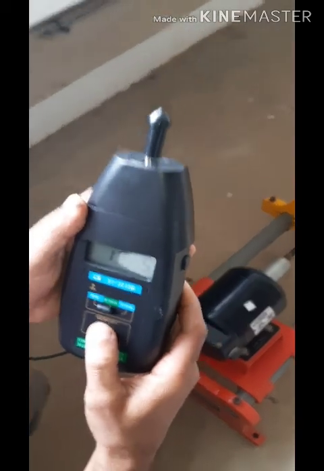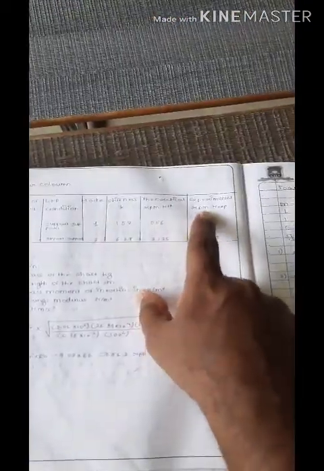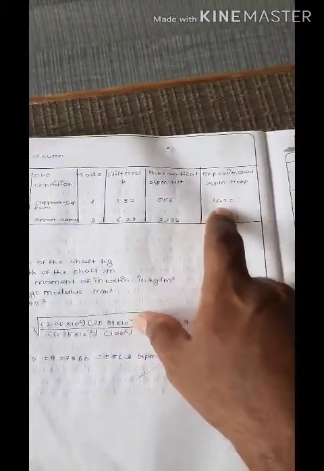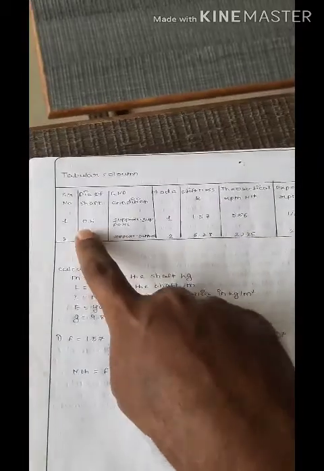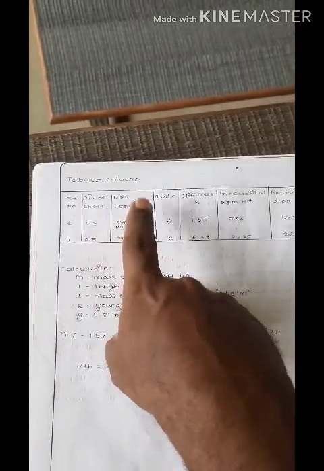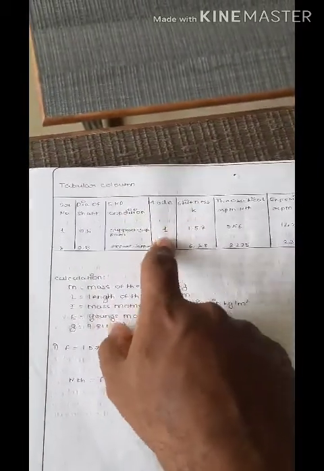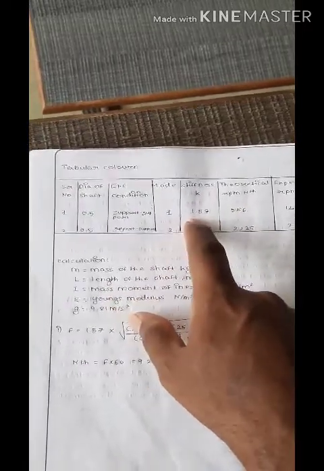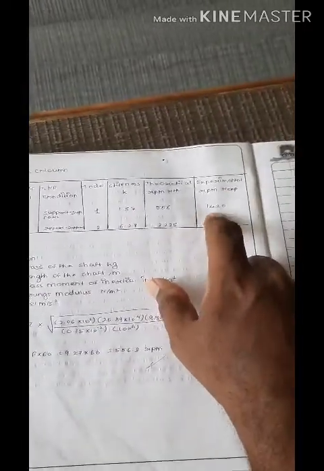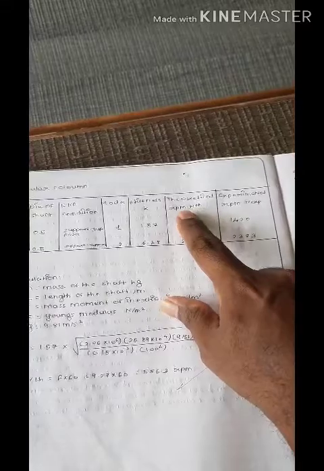So 1415. This is the experimental RPM, that is 1400. For the diameter of shaft 0.5 and condition support mode 1, the stiffness is 1.57 as we know. So this is the experimental RPM 1400. We will calculate the theoretical value later.